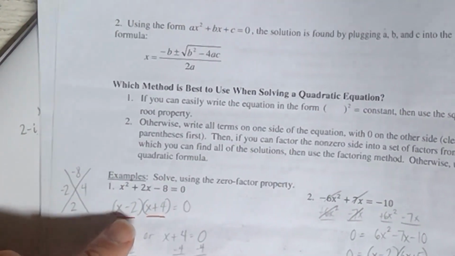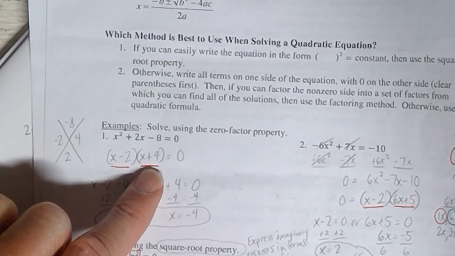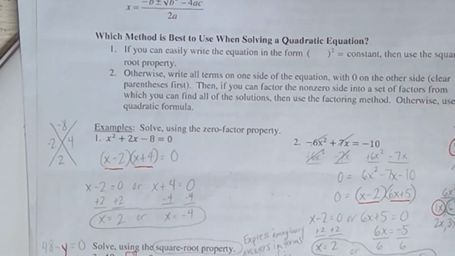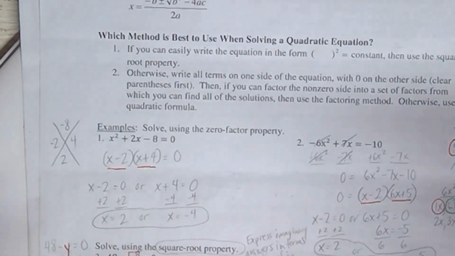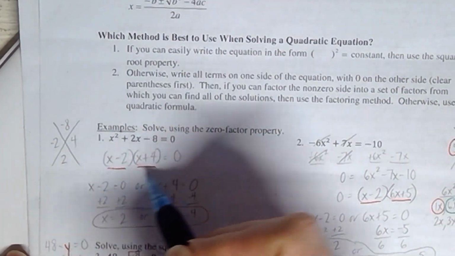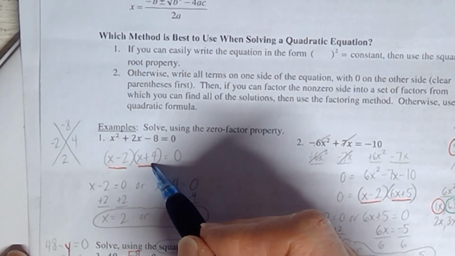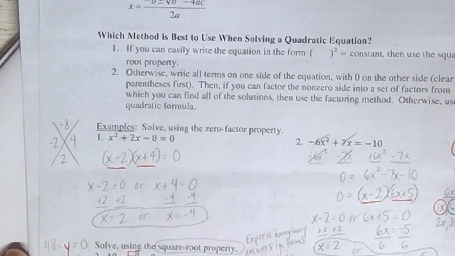You get your factors. Once you've factored as far as you're going to go, you set each factor equal to 0, even if you've got more than 2 factors. As long as it's the factors, the things that are being multiplied together to equal that entire non-zero side of the equation, as long as it's those things that you're setting equal to 0, that's what's important.